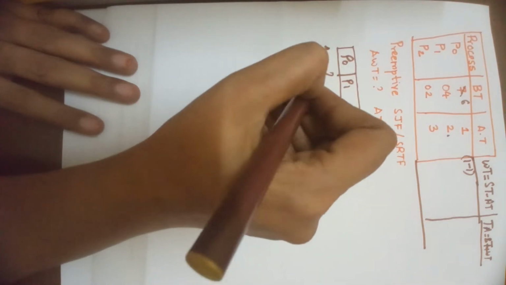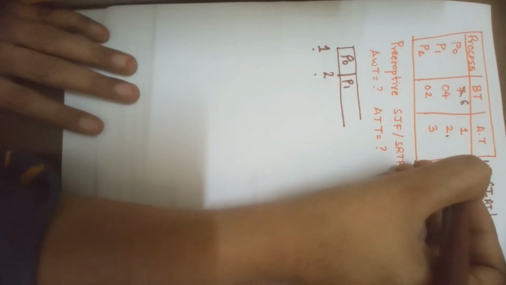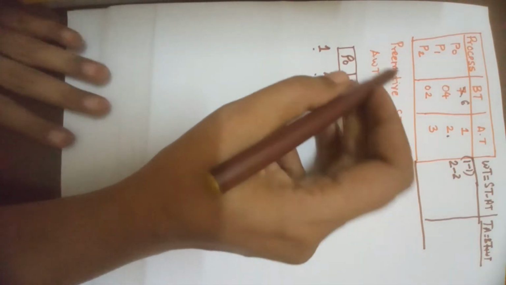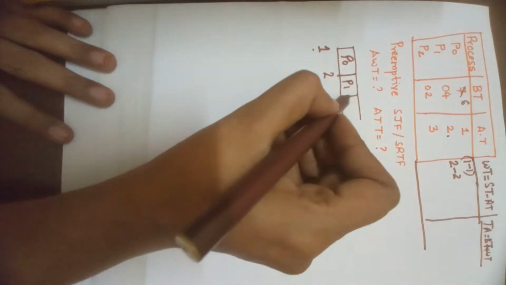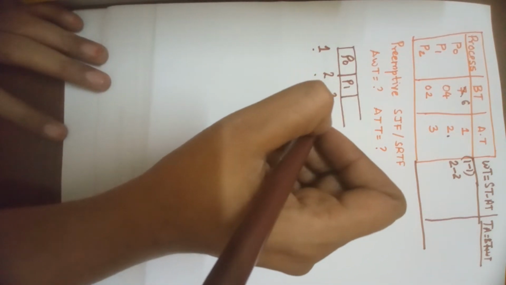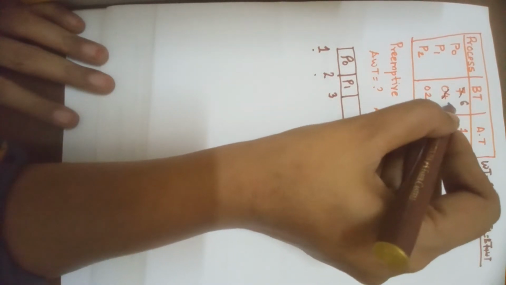So P1 has started. As P1 has started, we will find P1's waiting time. It started at 2 and the arrival time was 2. Now for how much time are we going to give it? As this is preemptive, we give only one time slot to every process. So P1 will be executed for one time slot, and the remaining burst time is 3.